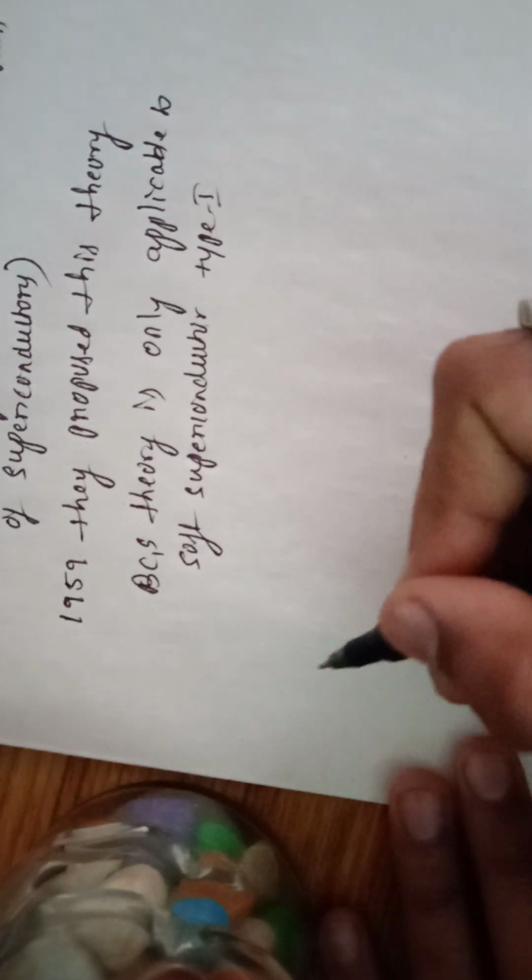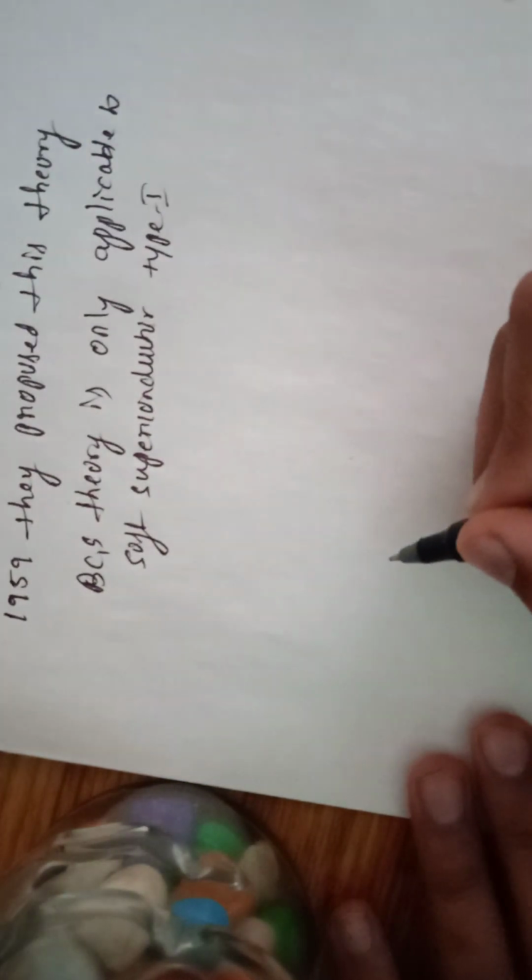As of now, for the high temperature superconductor, no precise theory was proposed by any scientist. So the BCS theory is the ultimate theory for the microscopic description of superconductors. Till date, for the high temperature superconductors, no such theory is proposed. If any person proposes such a theory, maybe he will get the Nobel Prize. So now we will understand the BCS theory.